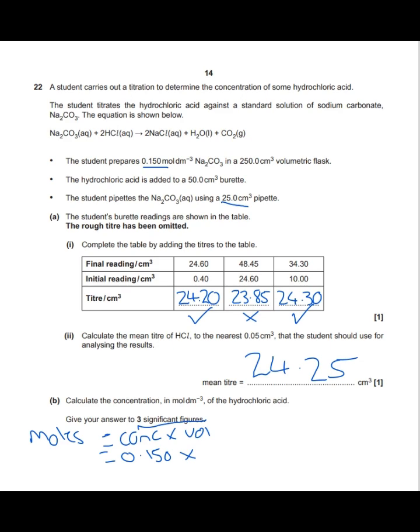We've got 25 centimetres cubed, so we convert that into decimetres cubed by dividing by 1,000. So 25 divided by 1,000 is 0.025 decimetres cubed, and that would give us the number of moles in that 25 centimetres cubed of the sodium carbonate. Oops, I missed a 0 off there. So we've got that number of moles, 0.00375.